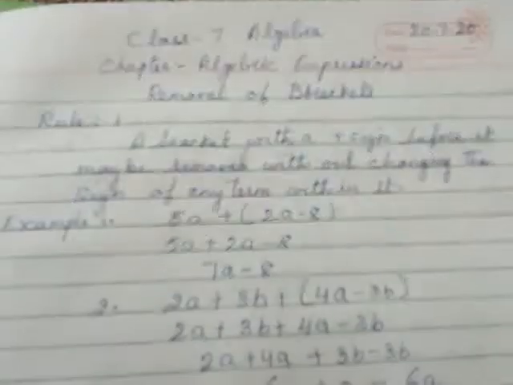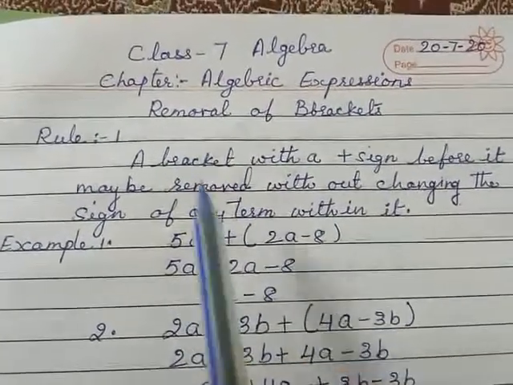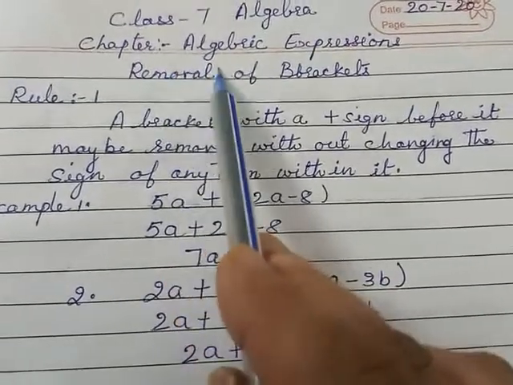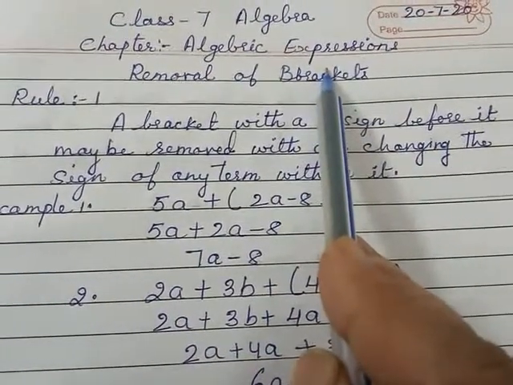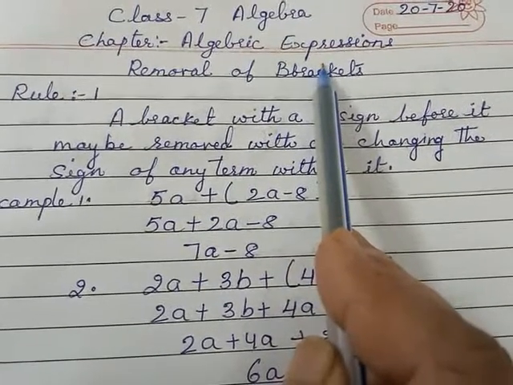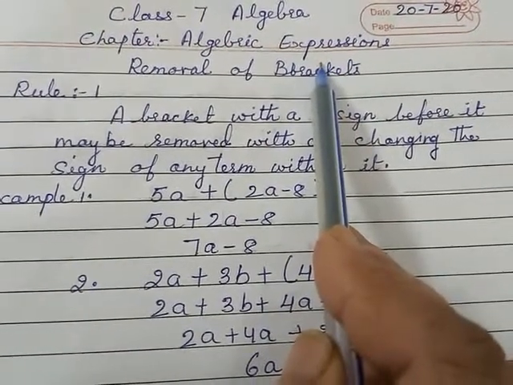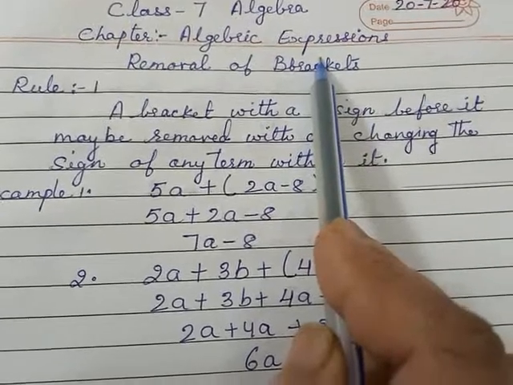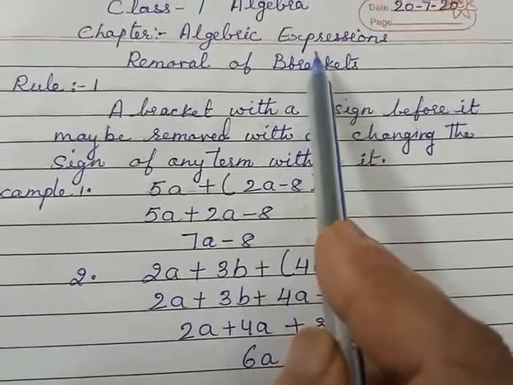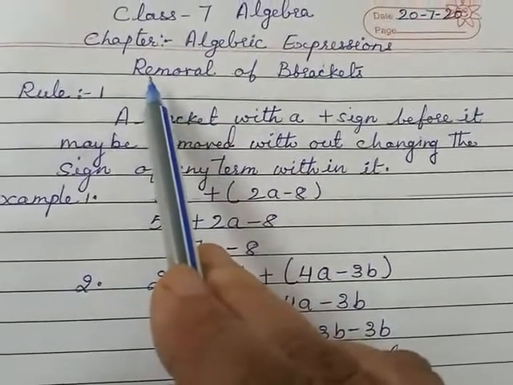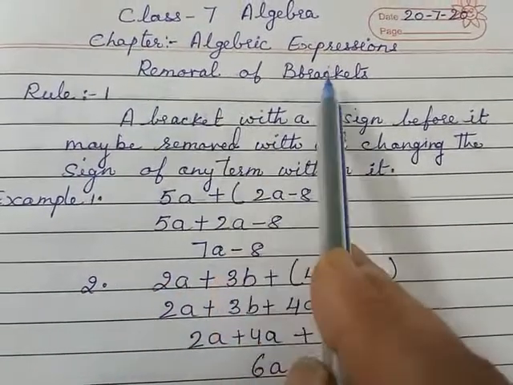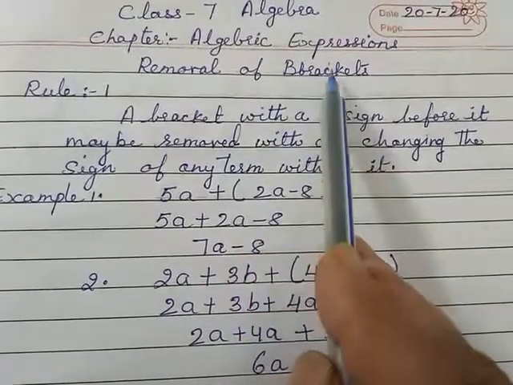Good morning, children. Today we are going to start algebra. The chapter is algebraic expressions. Children, in the previous sessions you have already done exercise 11A, B and C. Exercise D is not included in your course, children. And here I am going to explain how to remove brackets, or the removal of brackets.